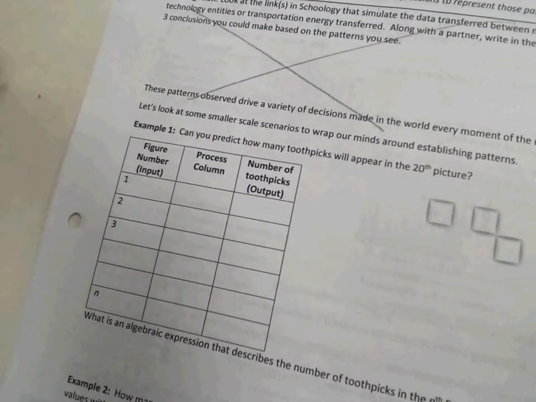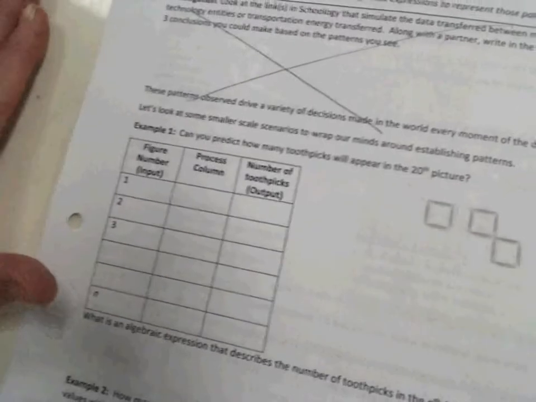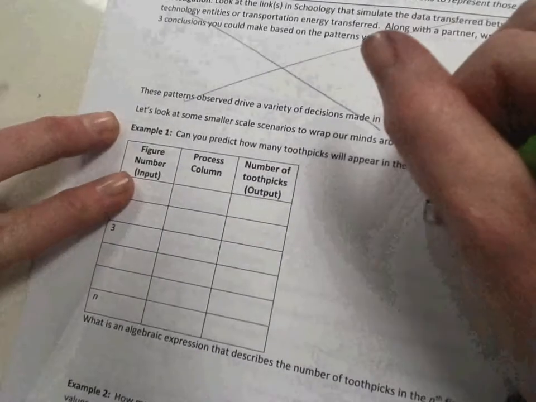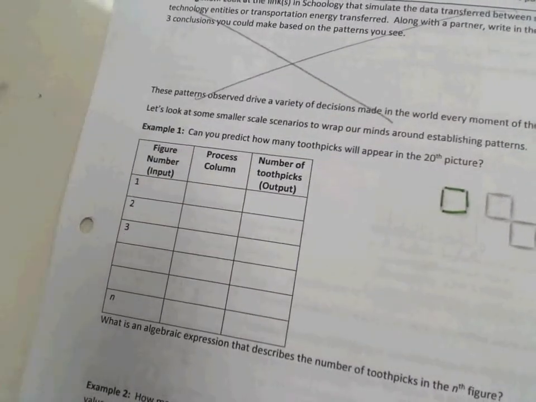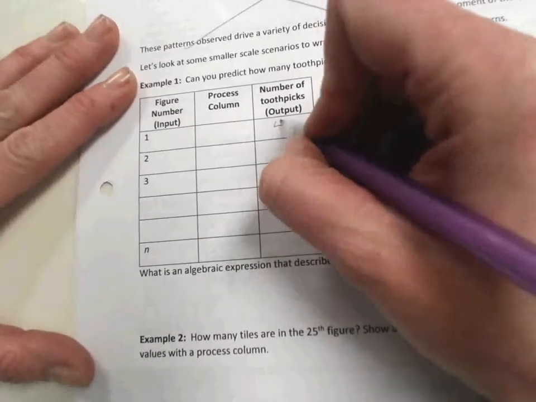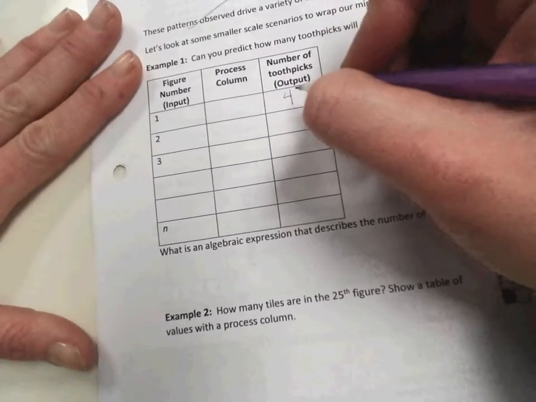So this first example is actually a display of toothpicks. I know it's a little bit hard to tell based on the picture. I'm going to use my colored pens. I like using colored pens so you can see things a little better. There are 4 toothpicks in the first figure. 1, 2, 3, 4. And so I'm going to fill that in the table. There are 4. My wheel just fell off. There we go.